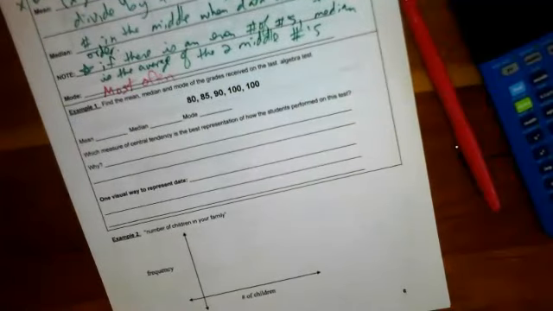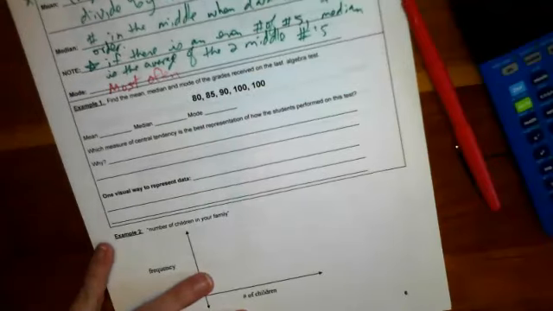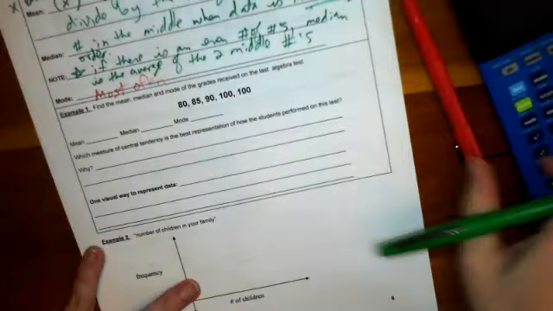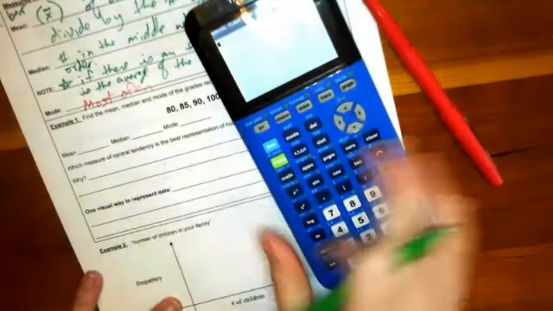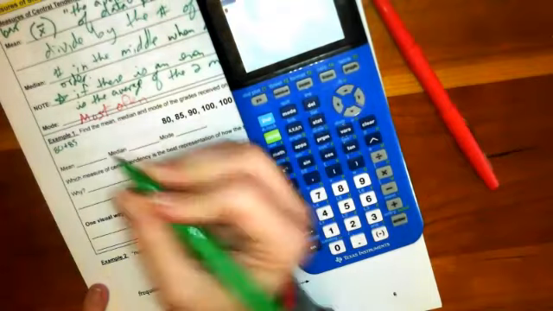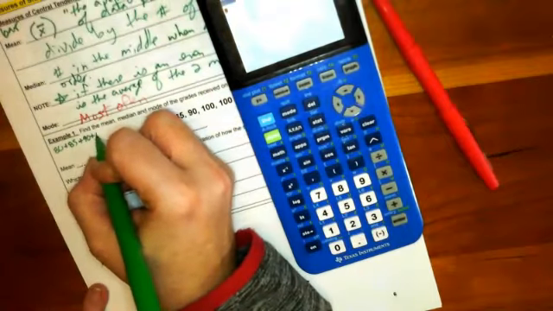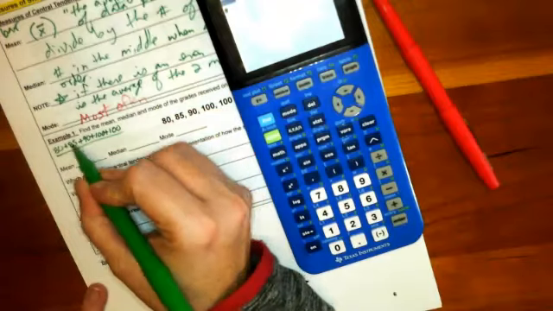Example 1. Find the mean, median, and mode of the grades received on the last algebra test. I nicely put them in ascending order for you. So we're going to find the mean first, which means I'm going to add them all up. We've got 80 plus 85 plus 90 plus 100 plus 100, and we would divide that by 5.